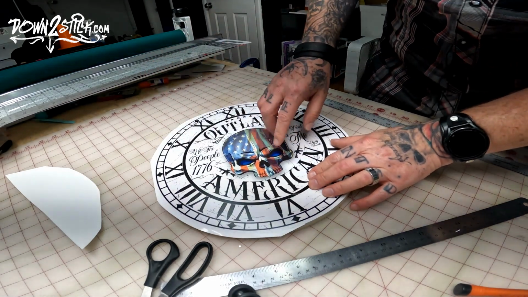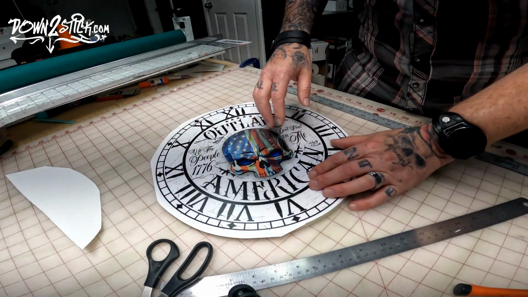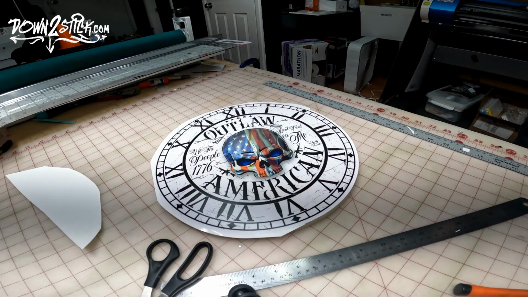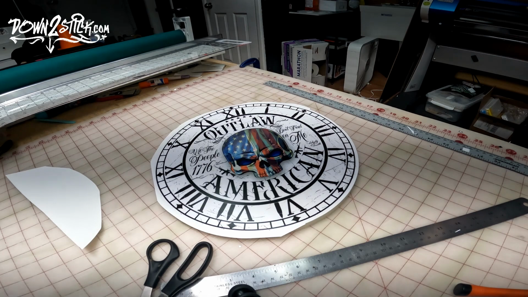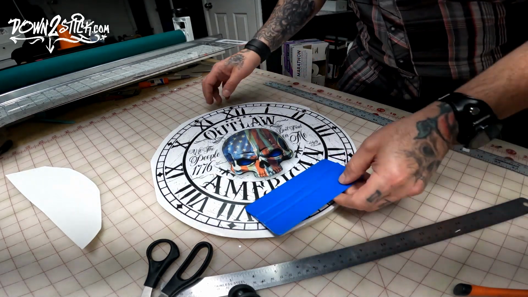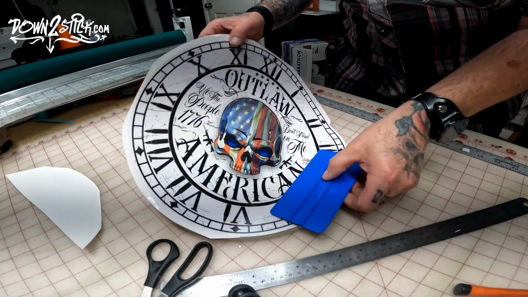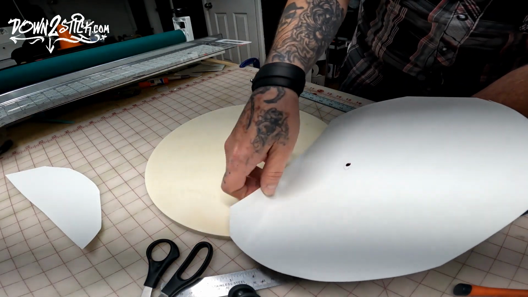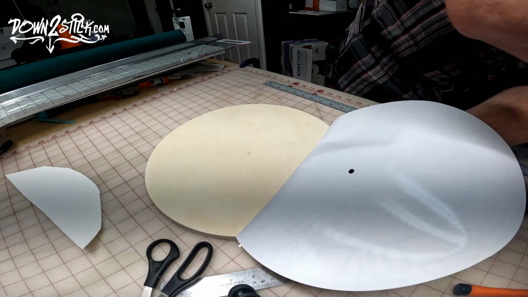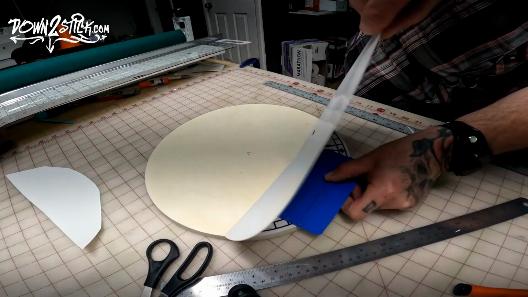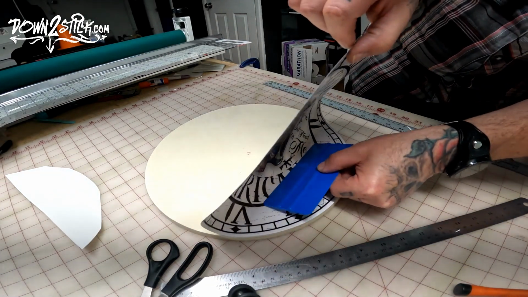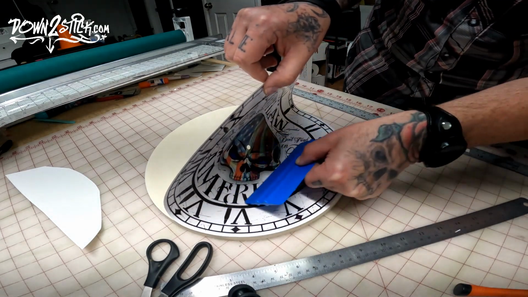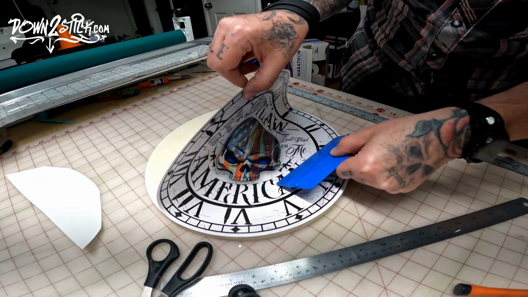Before I do this, I want to use one of my rulers as a squeegee. So just pull this back and peel off the larger backing paper. Now I'm going to slowly make sure that goes on evenly.